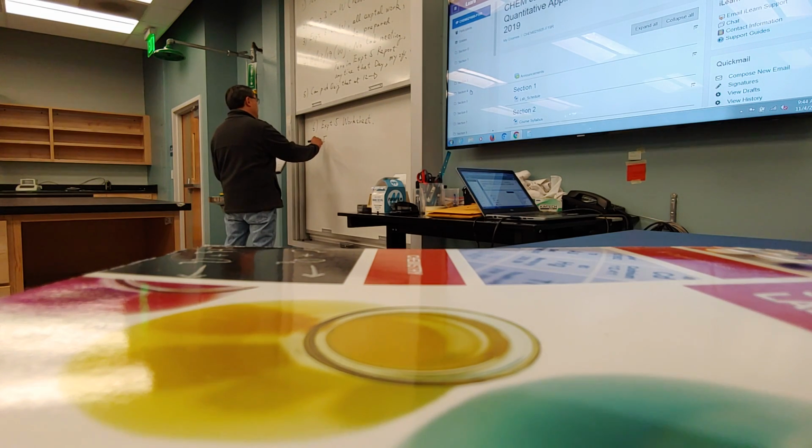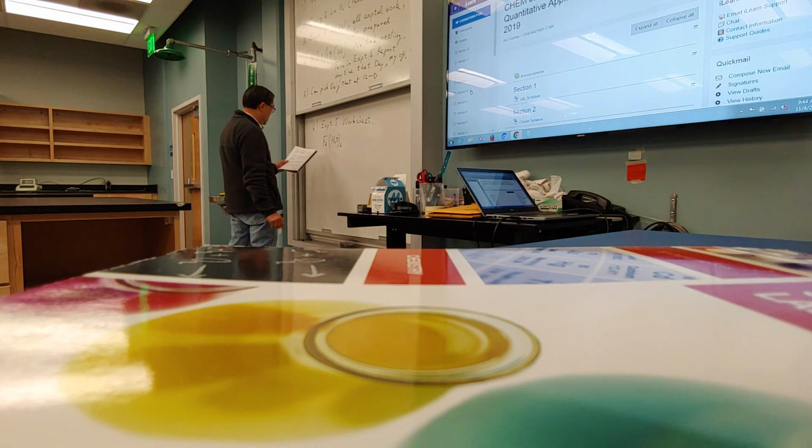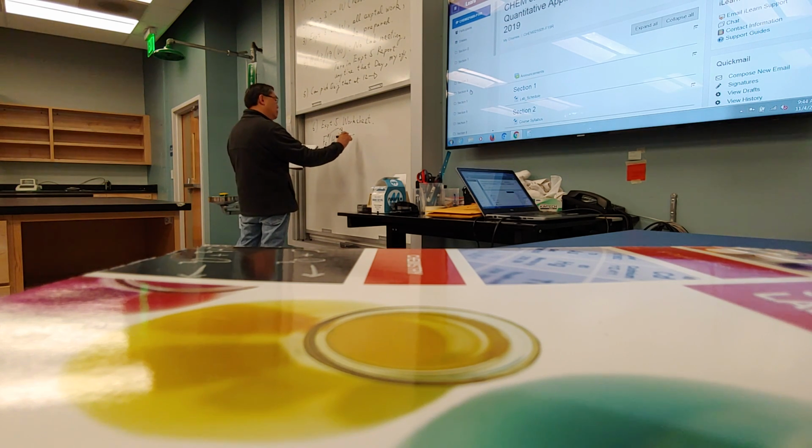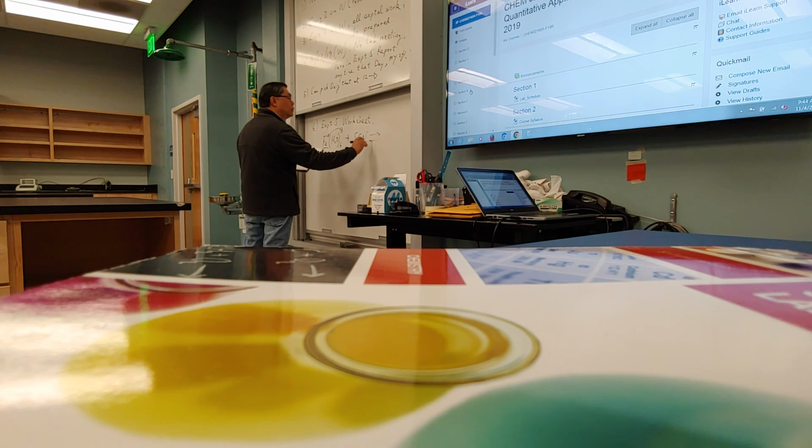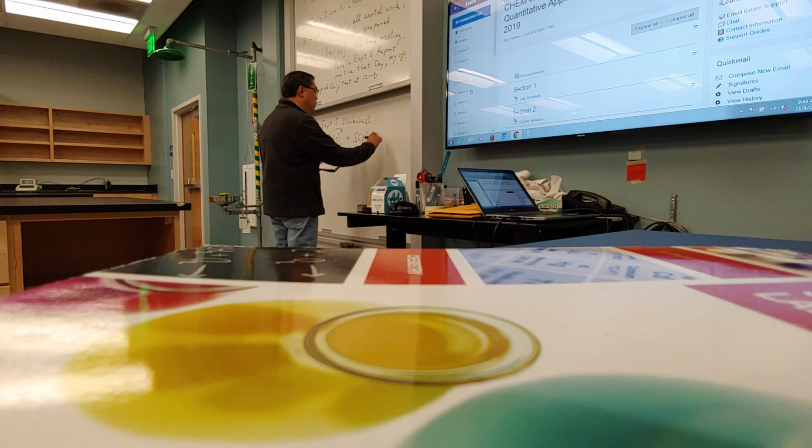This is the reaction: iron hexaaqua plus 3, that is referring to the iron charge, of course, with thiocyanide. So equilibrium 4.